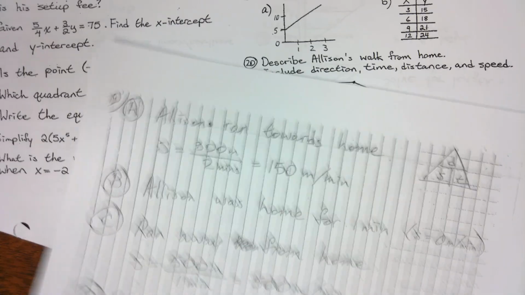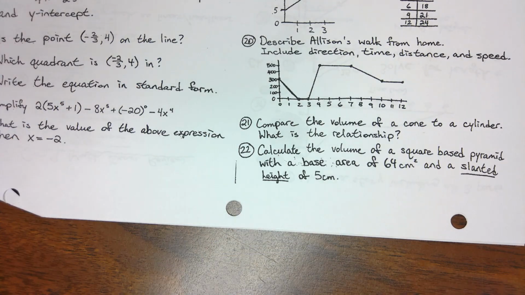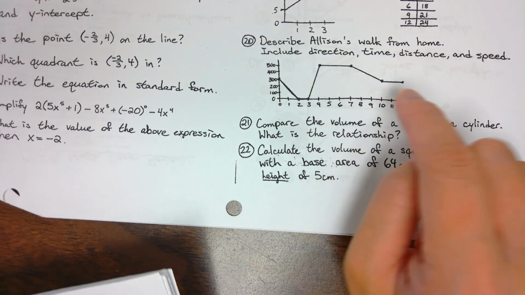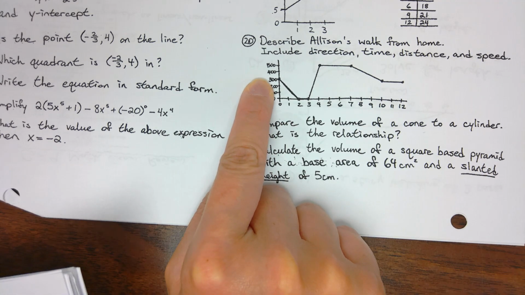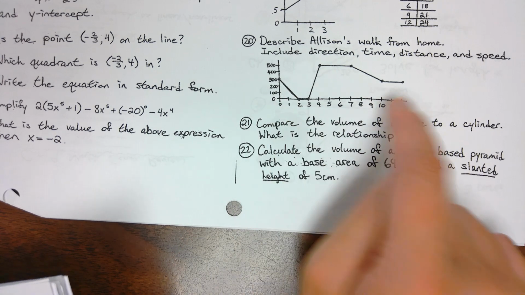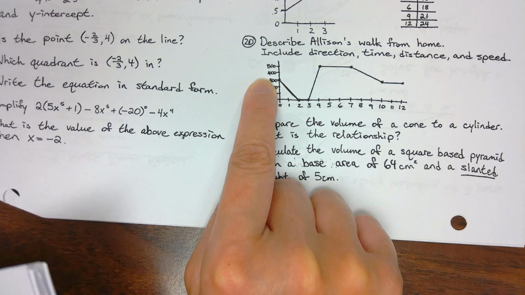20. 20 with this diagram right here. This is Allison's walk from home. Don't forget direction and speed. Does Allison start at home? No, right? Home is the x-axis. So in fact, Allison started 300 meters away from home.